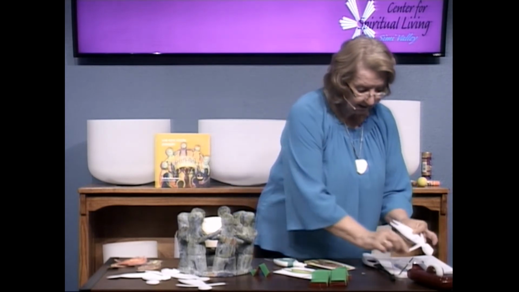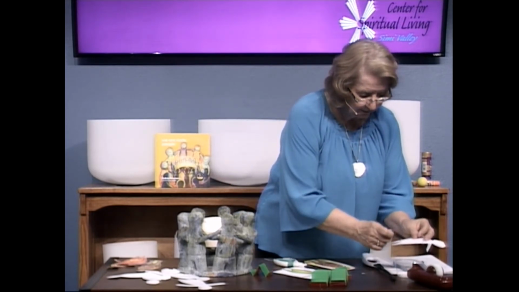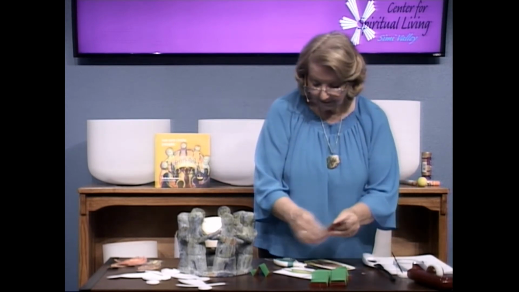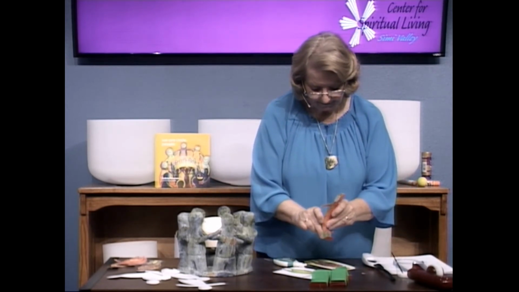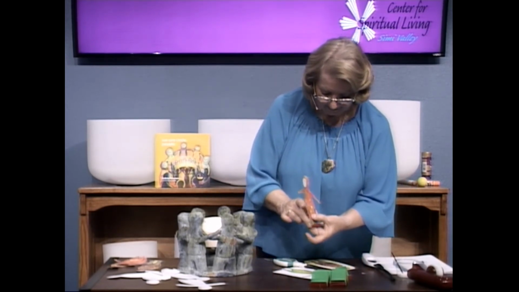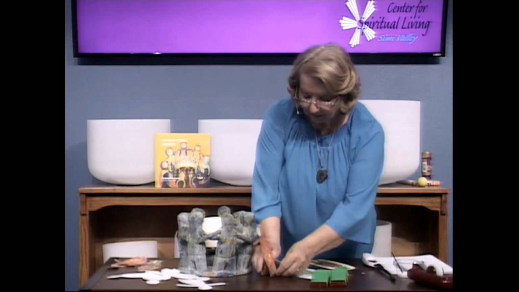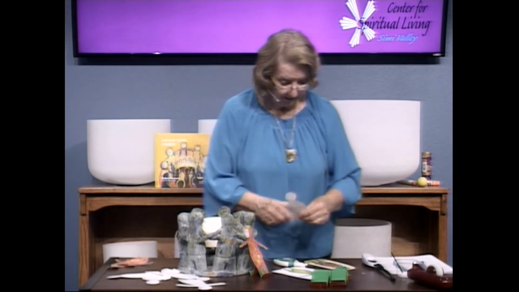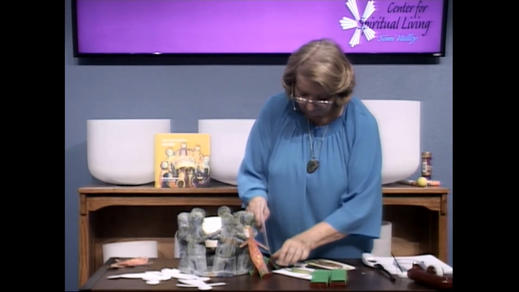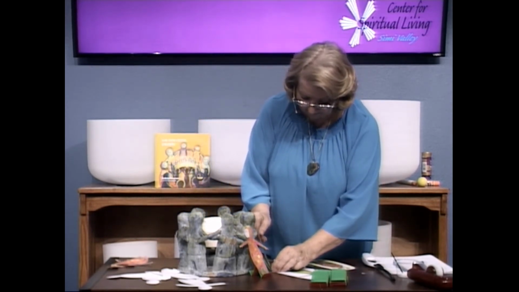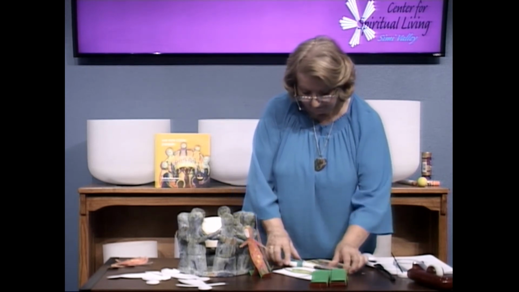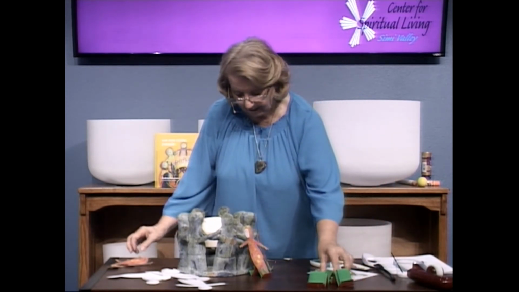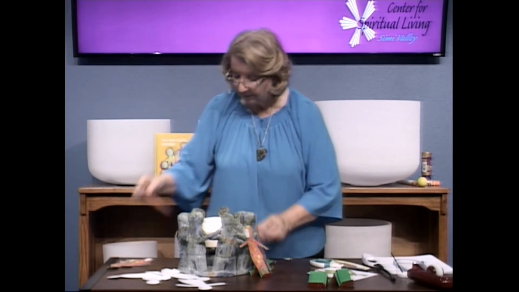I'm going to take a little bit of glue to put on the very bottom so that they stand up. There we go. Okay, so we're going to put them on the outside, like that. Okay, and we'll do this one too. He might stand all by himself. There we go.